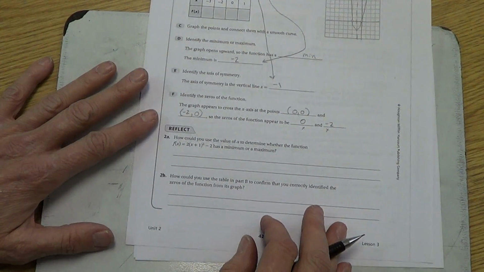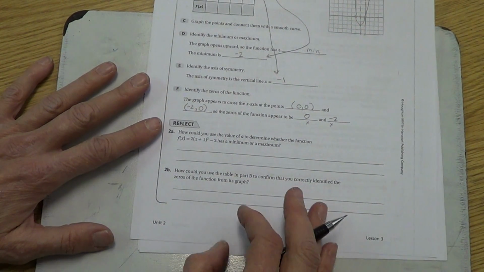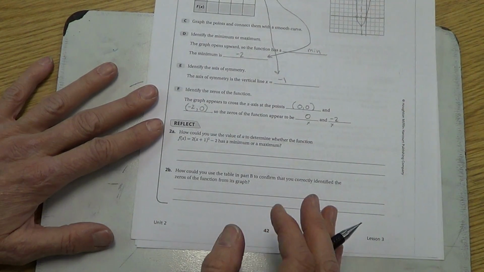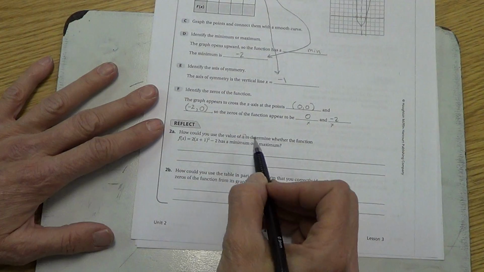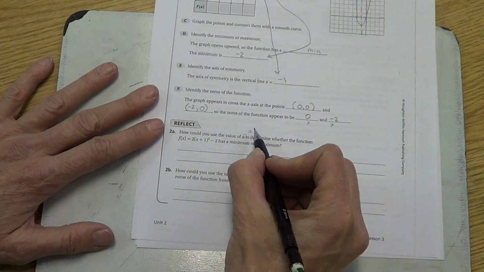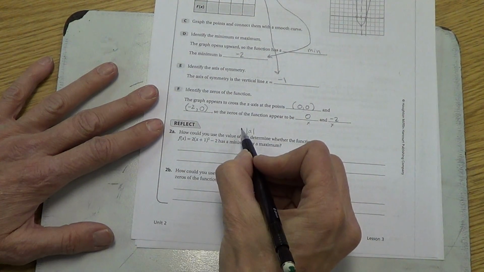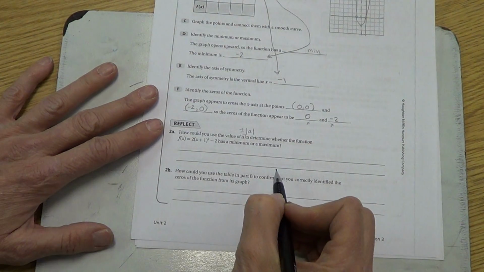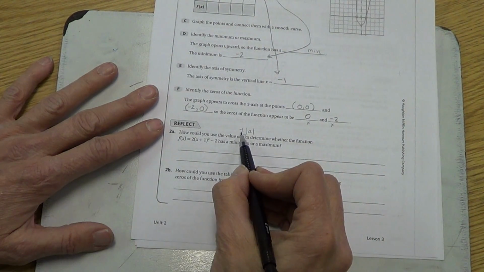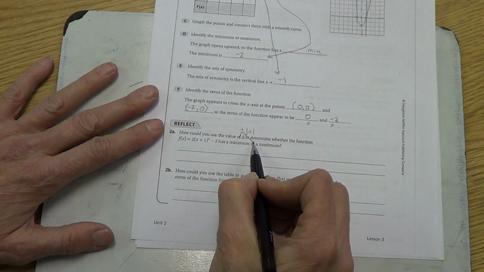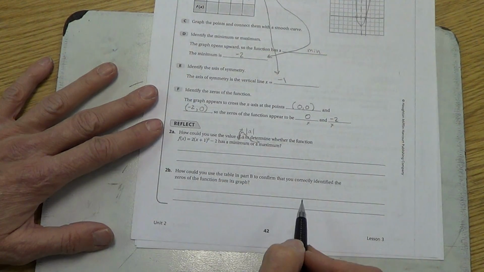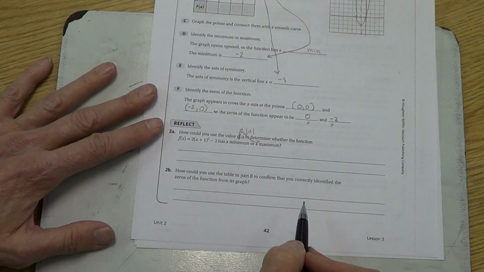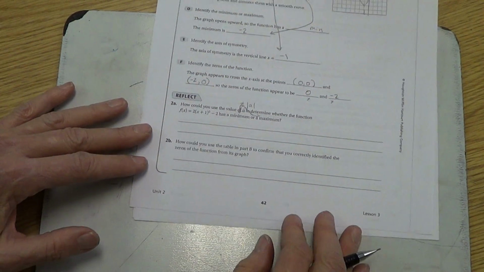How could you use the value of a to determine whether the function has a minimum or a maximum? Well, I don't actually talk about it being the value of a. I like to think of the a having an absolute value, and we just simply look at the plus or the minus out front. If it's a minus, it's a maximum. If it's a plus, it's a minimum. Okay? So you need to write that in your own words and study that.